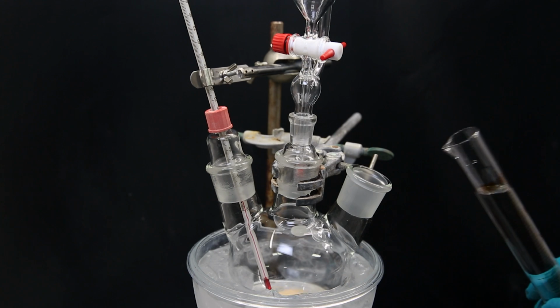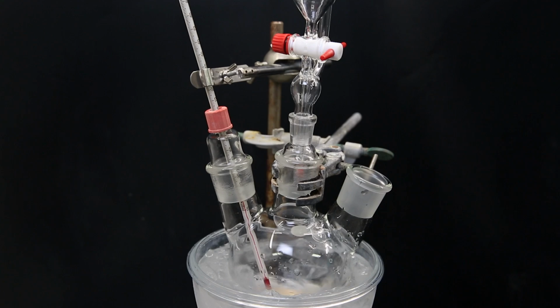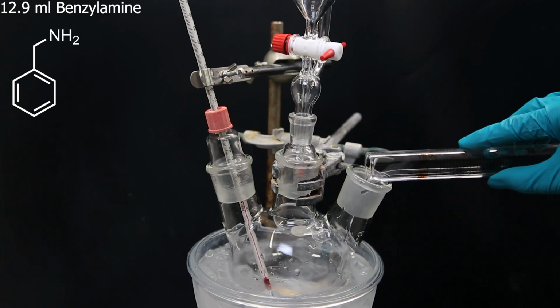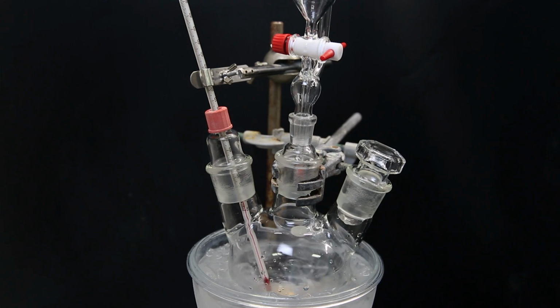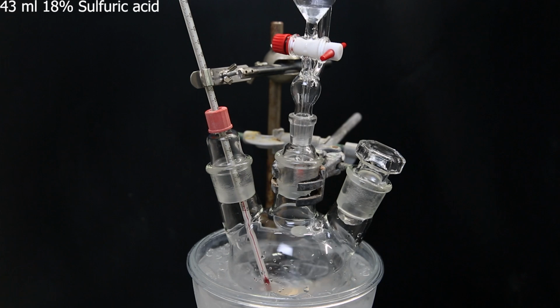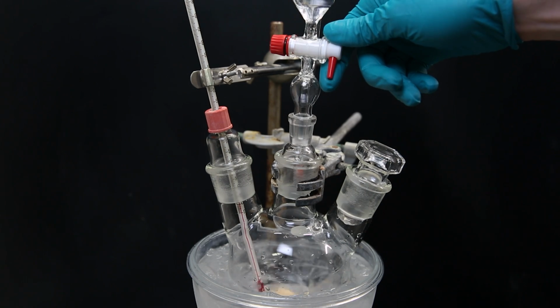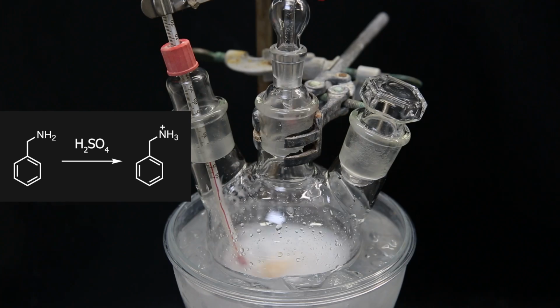Now through the open neck, I add in 50 ml of deionized water as a solvent. Then I add in 12.9 ml of benzylamine as the first reagent. Then to the dropping funnel, I add 43 ml of 18% sulfuric acid. Now I dropwise add the sulfuric acid while keeping the temperature between 4 and 8 °C. During the addition, the solution turns milky, but it became clear again towards the end.